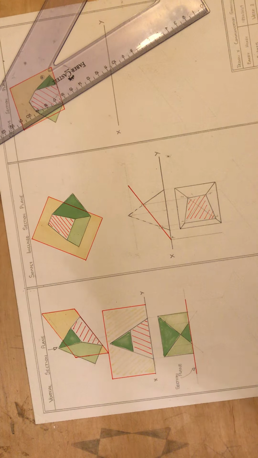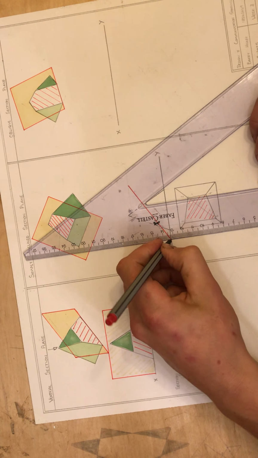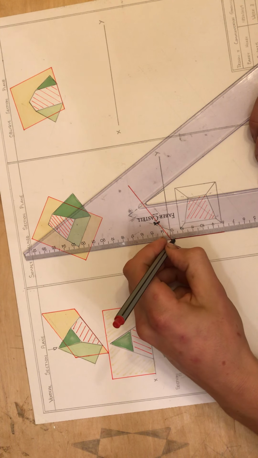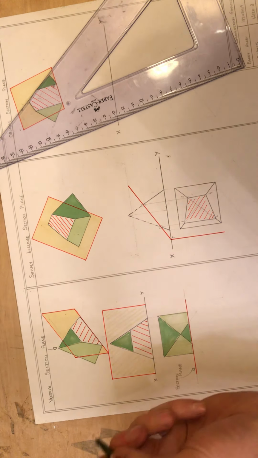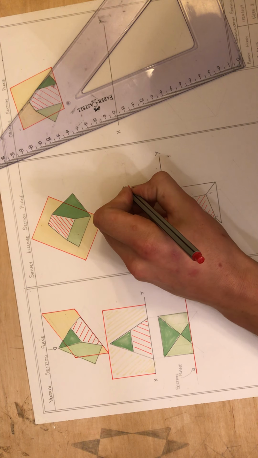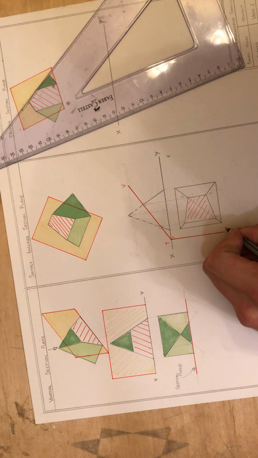This is our completed elevation and plan of a simply inclined section plane. And I'll just label my traces. This is the vertical trace and this is the horizontal trace.